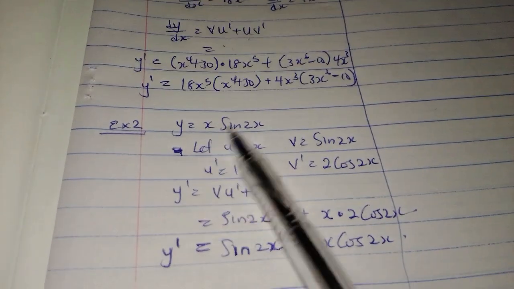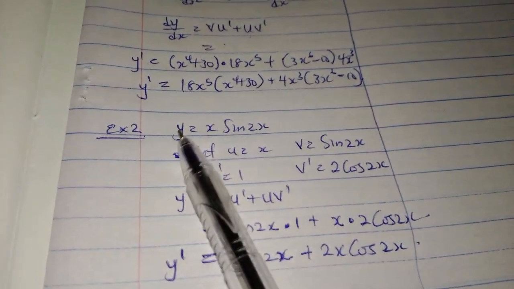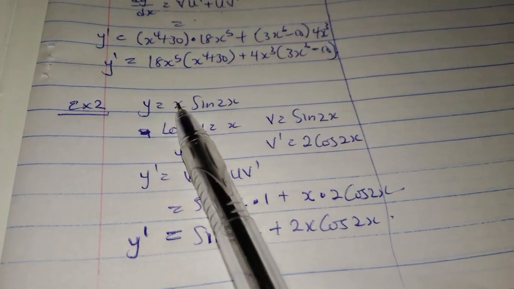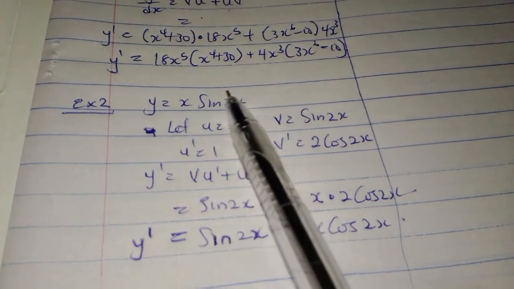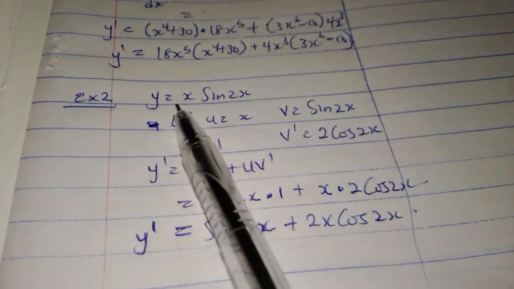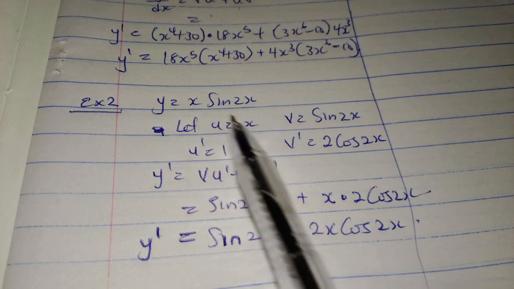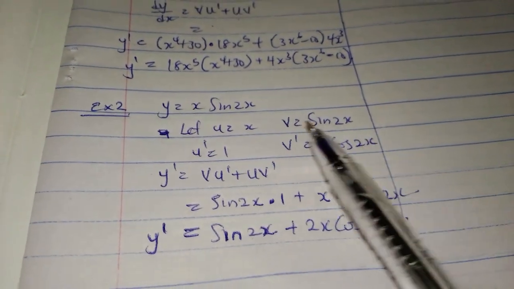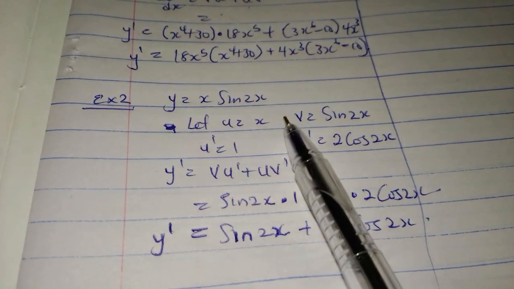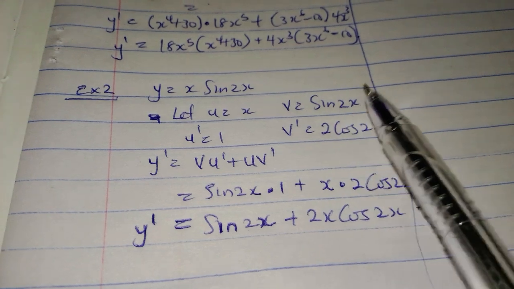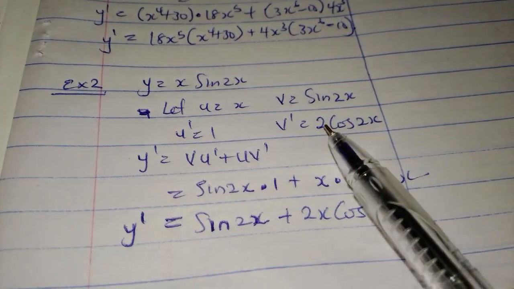Alright, another question. If you have y equals x sine 2x, this is a function x multiplying another function sine 2x. We'll use the product rule. That means let u be equal to x and let v be equal to sine 2x. So u prime is 1, and v prime is 2 cos 2x.